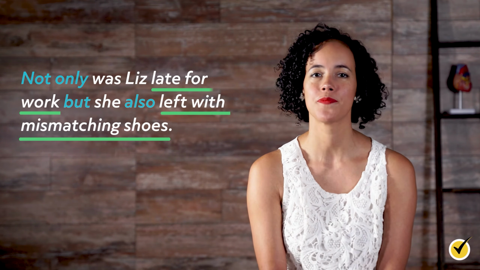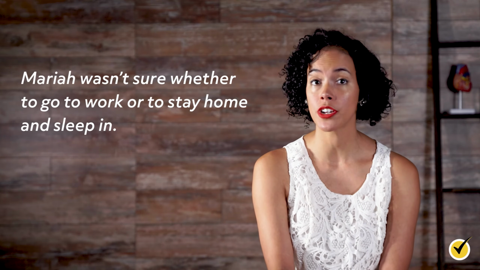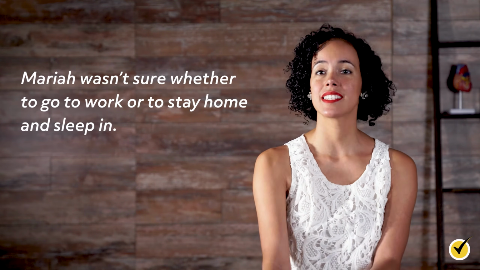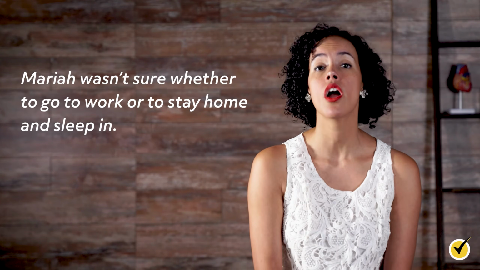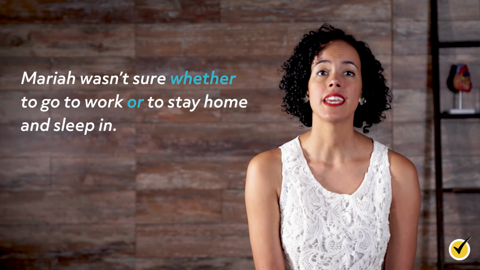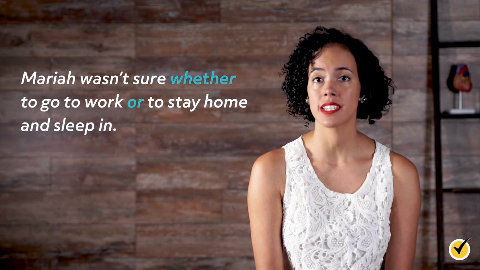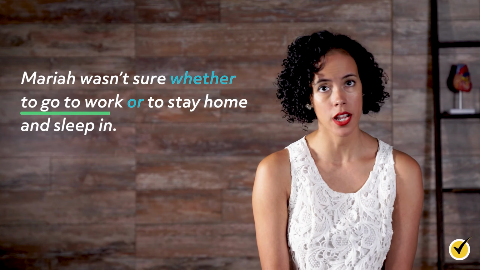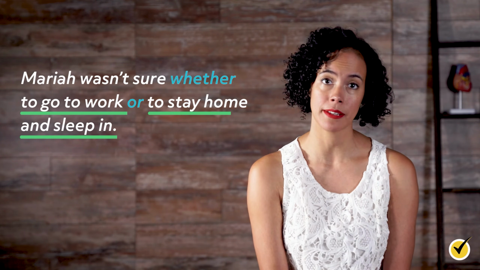Here's another example. Mariah wasn't sure whether to go to work or to stay home and sleep in. In this example, the correlative conjunctions are whether or. They connect two separate ideas, which in this example are the two decisions Mariah had to make, to go to work or to stay home and sleep in.